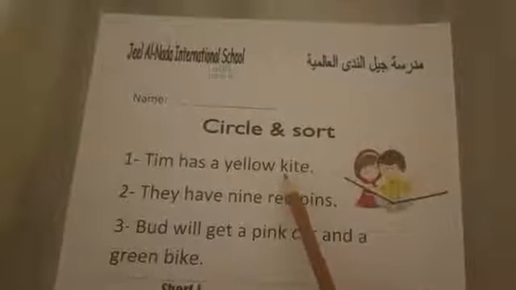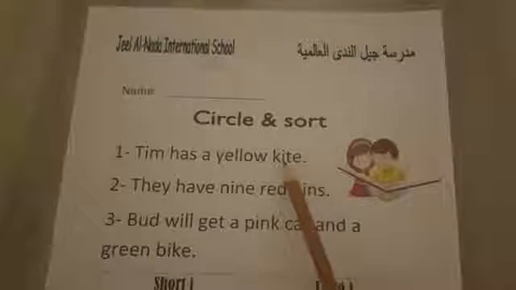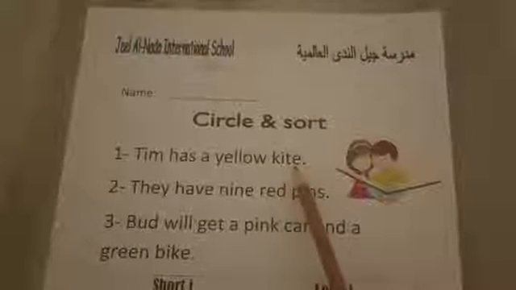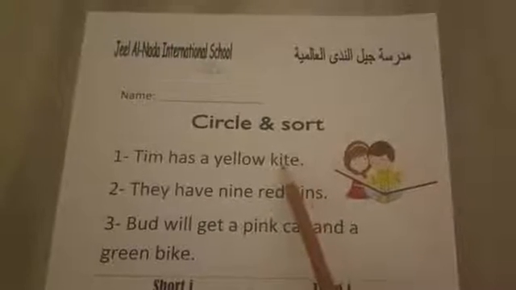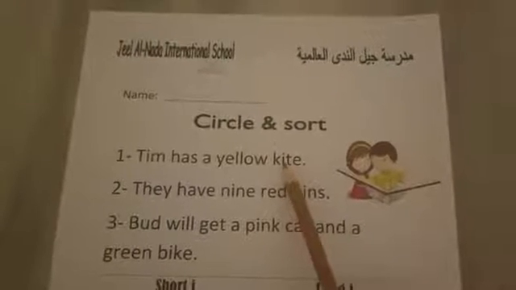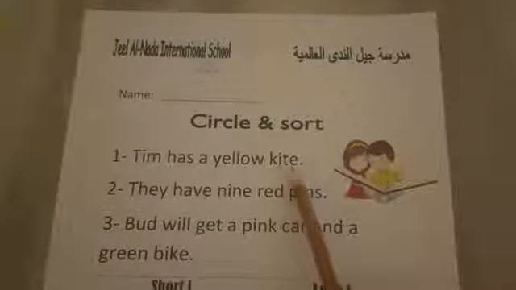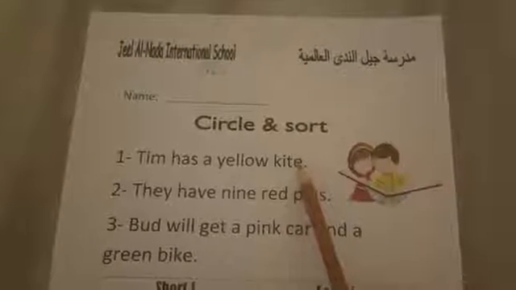Now look at this word. How many vowels are there in the word? We have 2 vowels, the I and the E. And we have said before that when we have 2 vowels in the same word, the first vowel becomes long and the second vowel is silent.